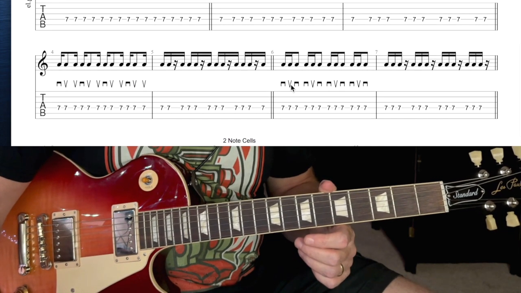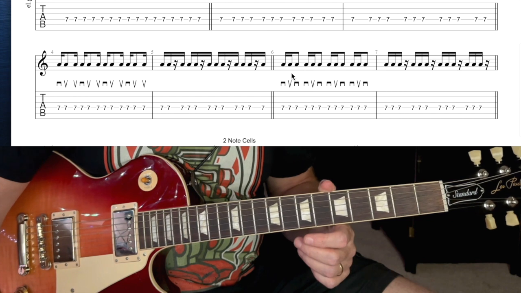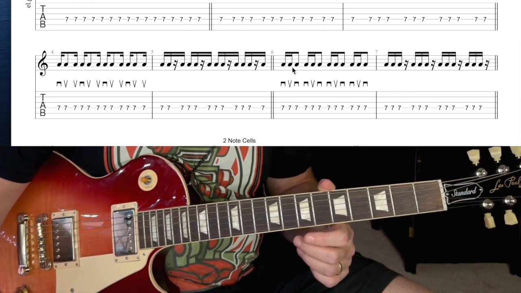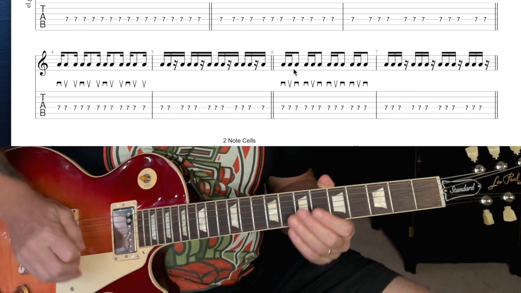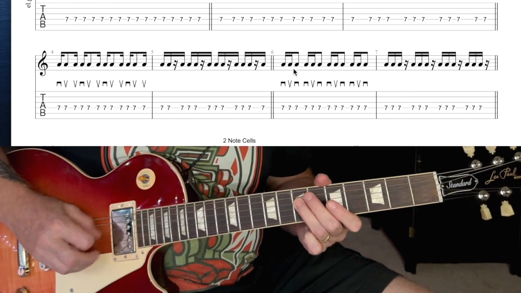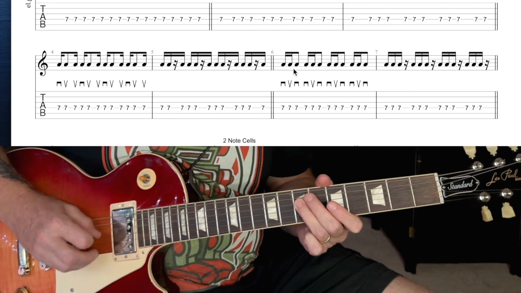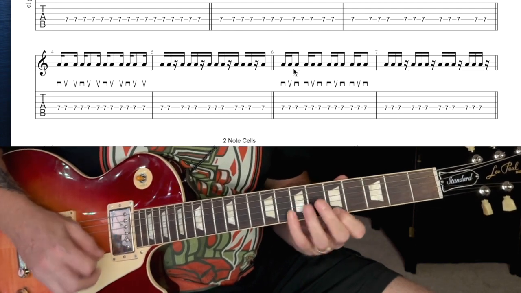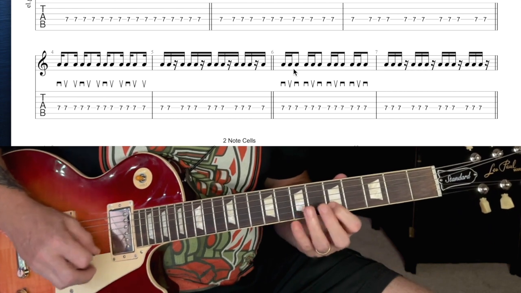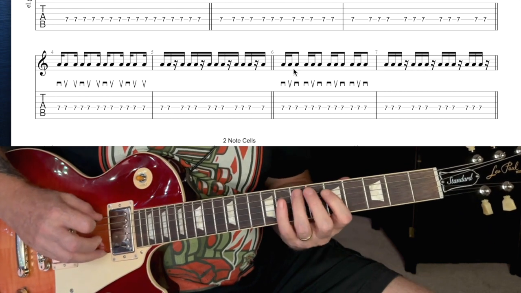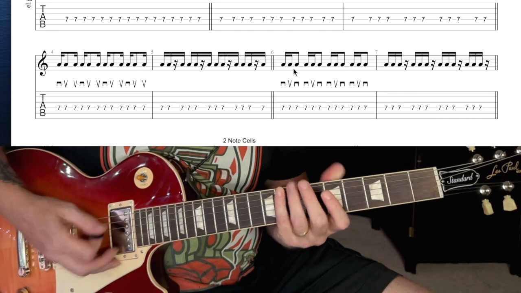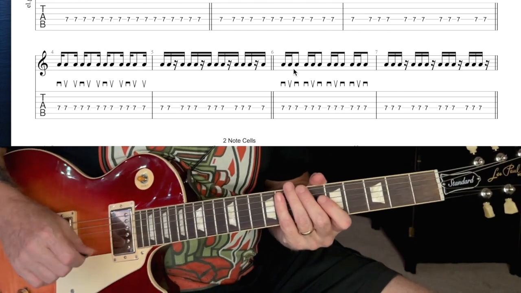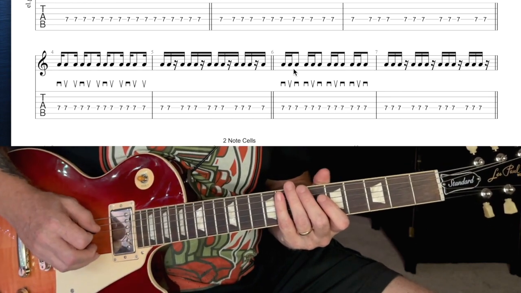Okay, the next one would be actually placing the 8th note on the 3rd note in. So we would have 1 e and 2 e and. Okay, and of course we can shorten that up with a 16th note and a rest.